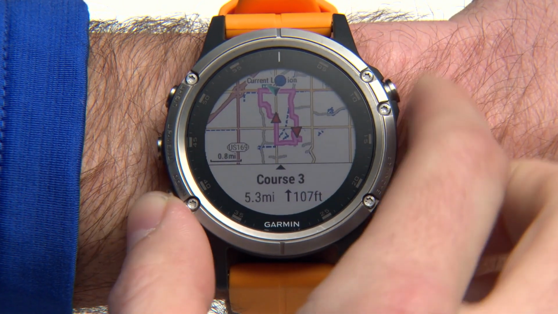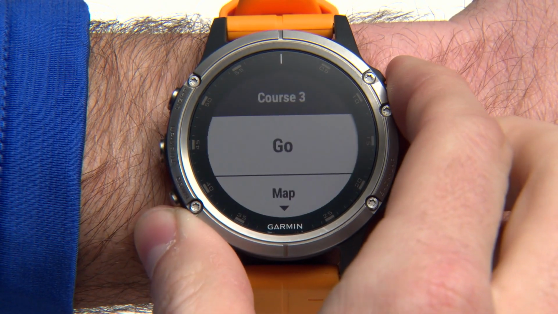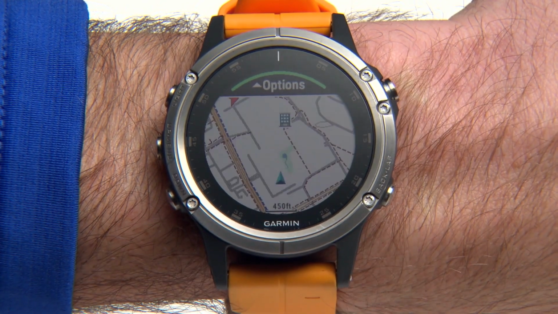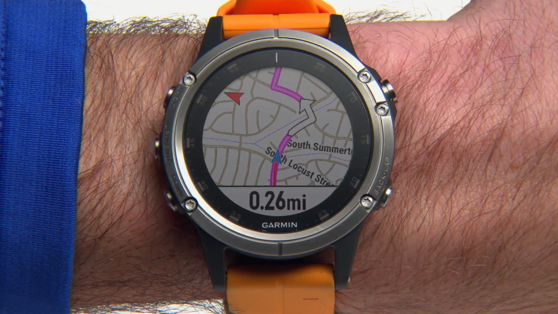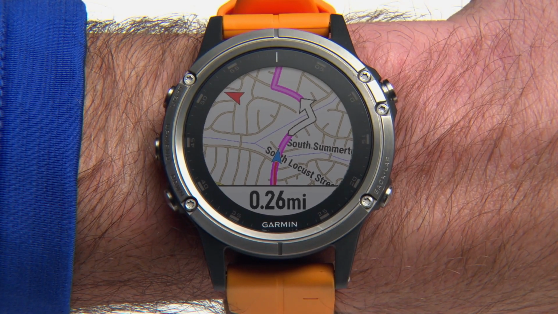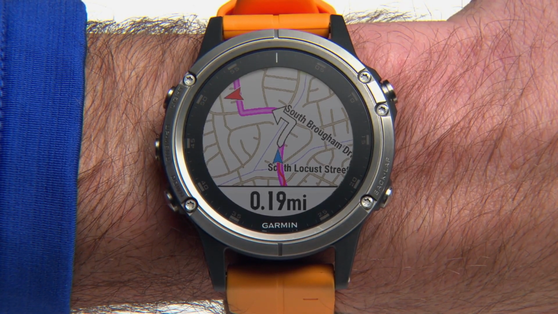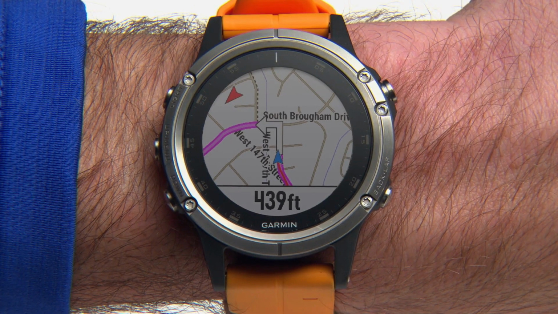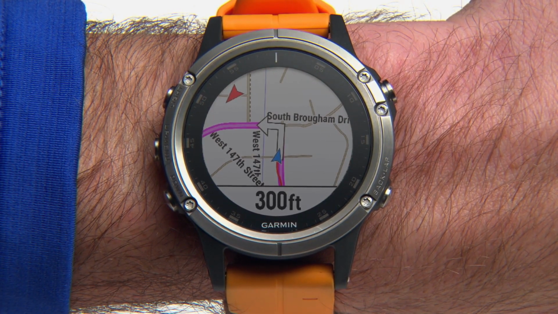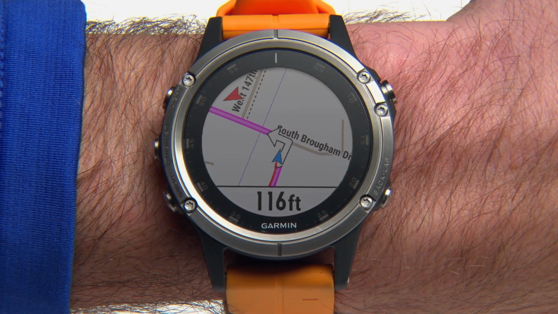When you're ready to start your activity and begin navigation, select Go. As you proceed, your Trendline-enabled watch will guide you along the way. It will beep as you approach each turn and show you the distance to the turn, including a map view.